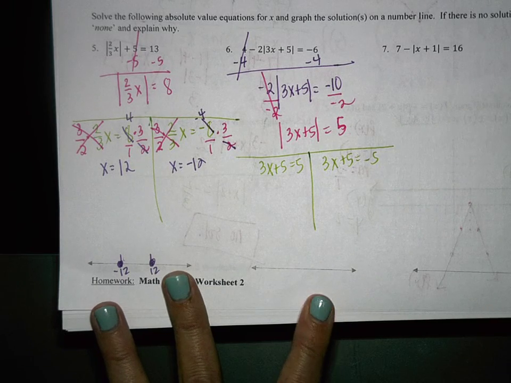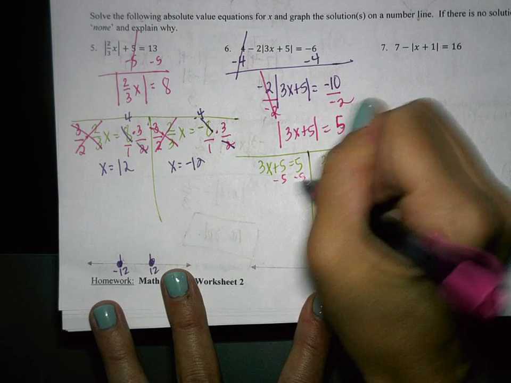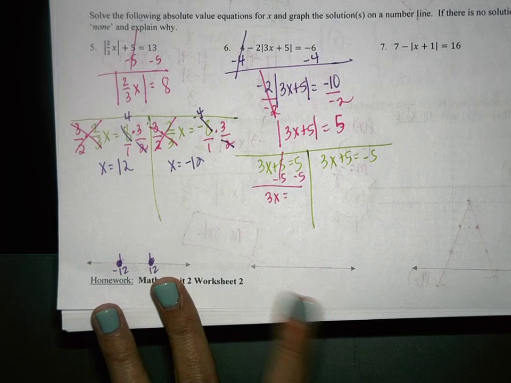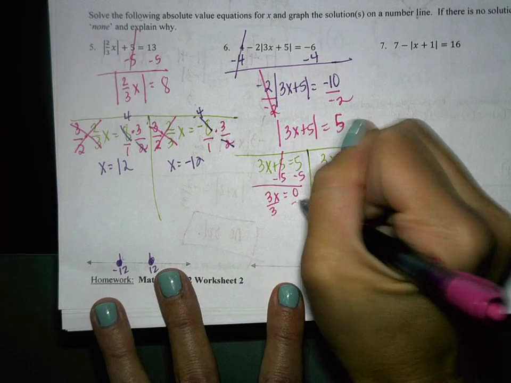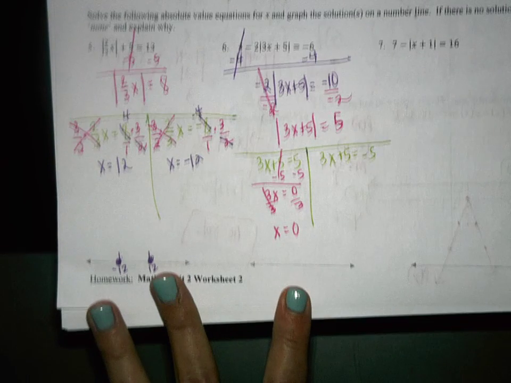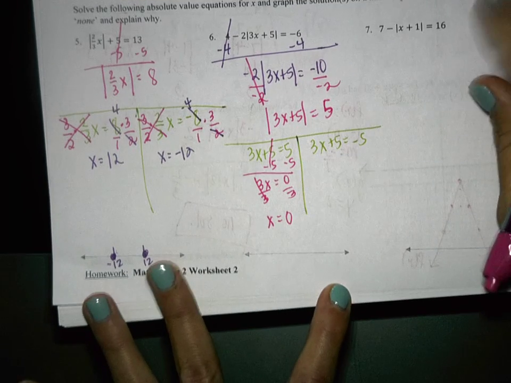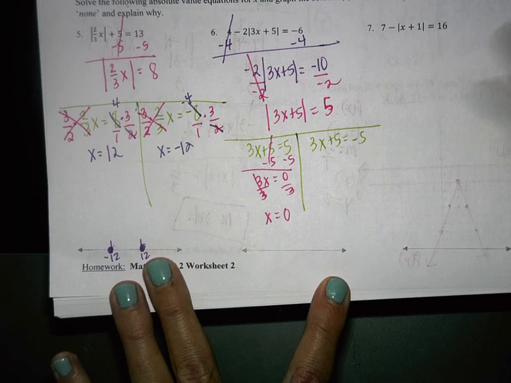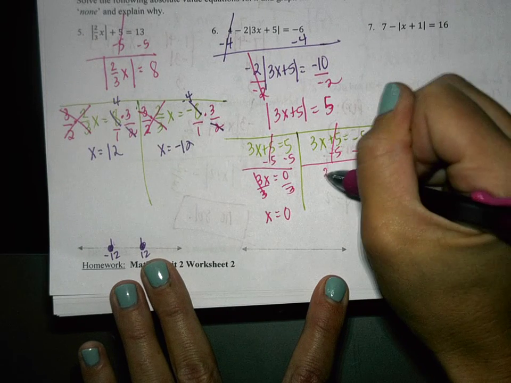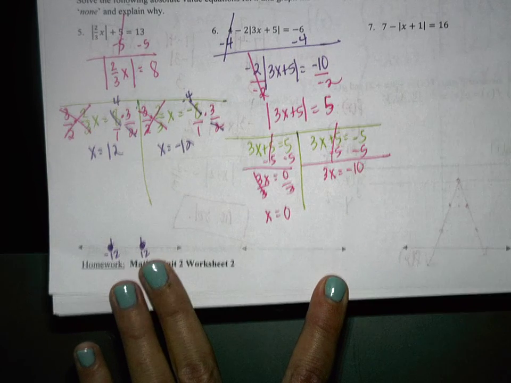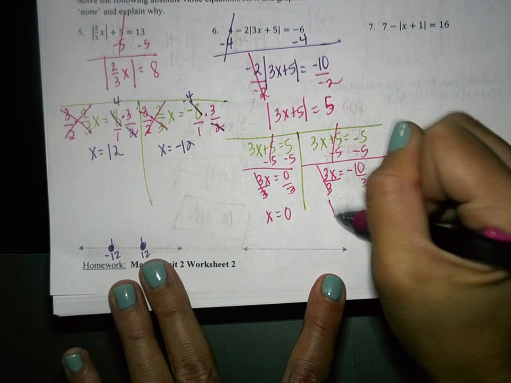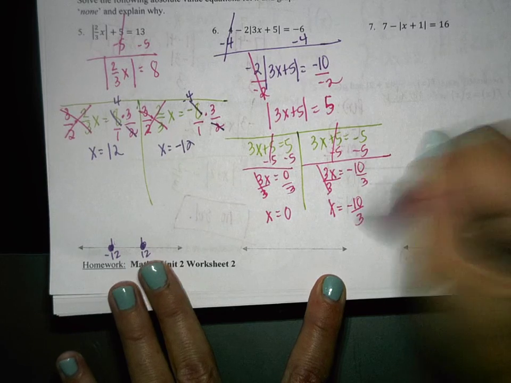So to solve here, I subtract 5 to both sides. 3x equals, and what's 5 minus 5? 0. And then we divide by 3 to both sides, and 0 divided by 3 is 0. Am I going too fast? You're okay? All right, other equation, I subtract 5 to both sides. What is negative 5 minus 5? Very good. Negative 10 is correct. And then we, good, divide by 3. And so x equals negative 10 over 3.